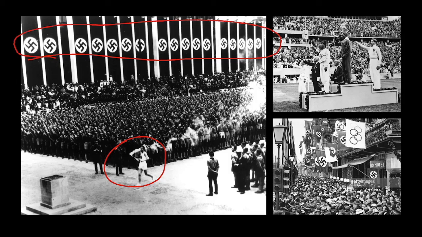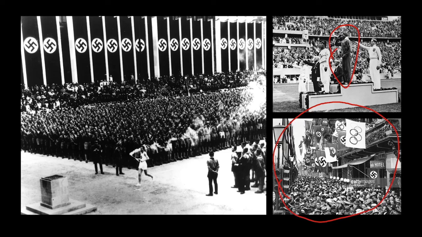And then we can also see right here, we've got a medal ceremony. And, of course, a few folks that are doing the old Heil Hitler. We've got a salute going on here for an American athlete. And then probably one of the more interesting images here, we see this mix of just Nazi flags right there with the rings from the Olympics.